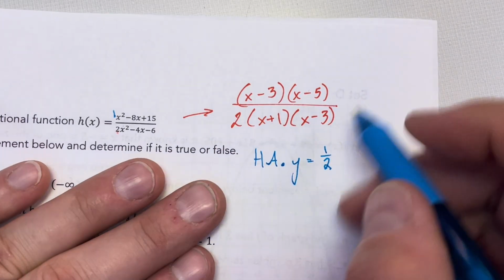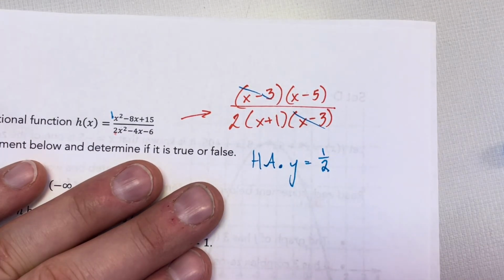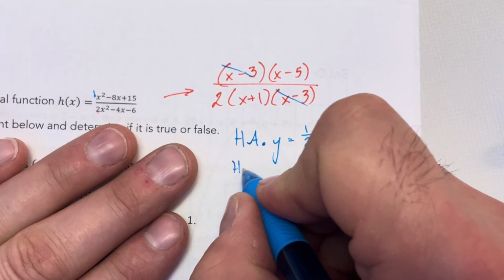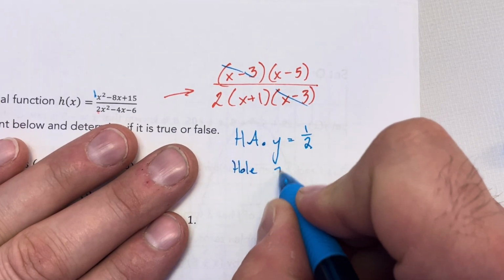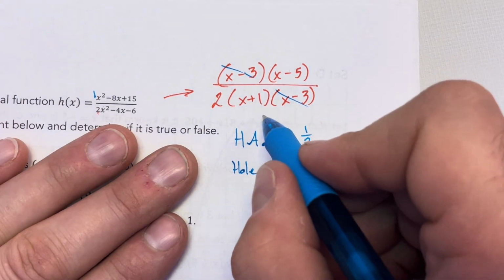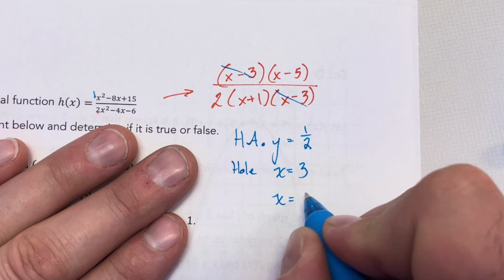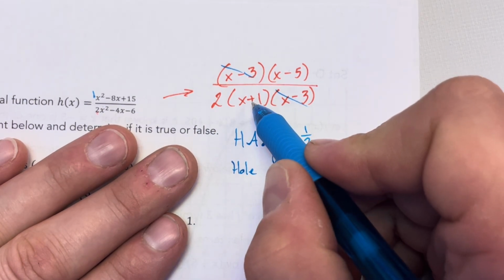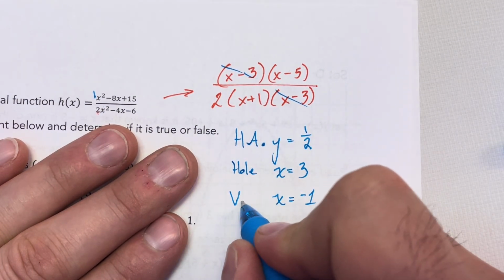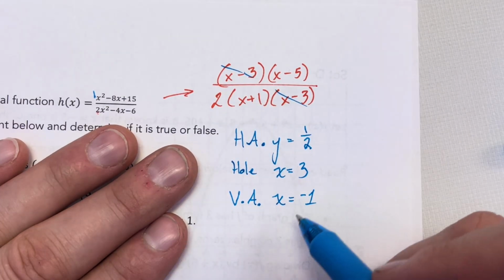Look at that. There's this and this that cancels out, so we have a hole at x equals 3. That's something that we see here. There's a factor on the bottom that's remaining. When x is equal to -1 on the bottom, that's where we will have a vertical asymptote. So that's a factor that's left over on the bottom.